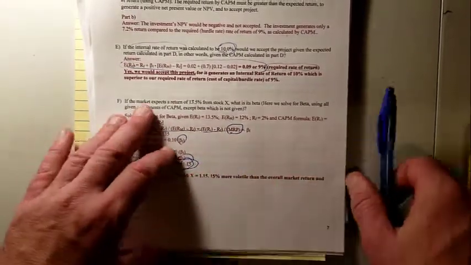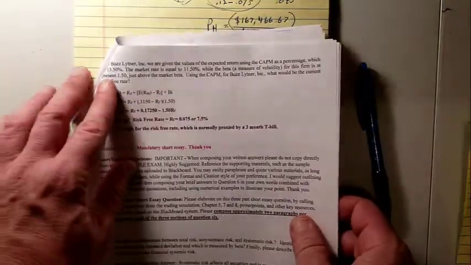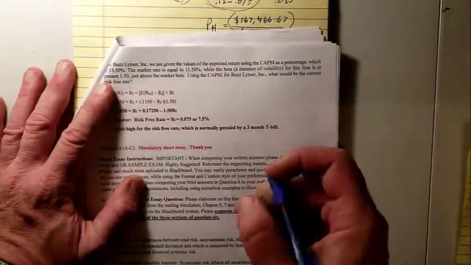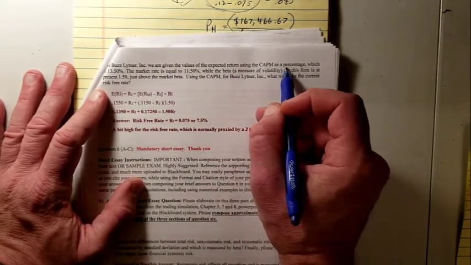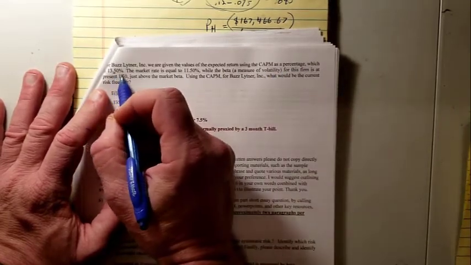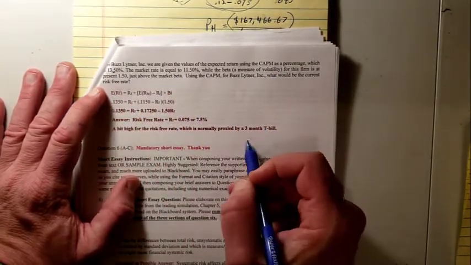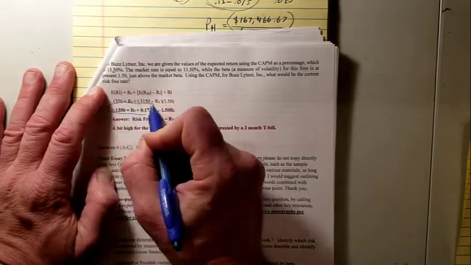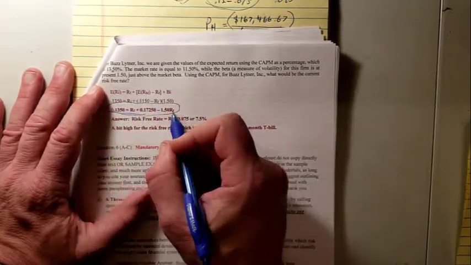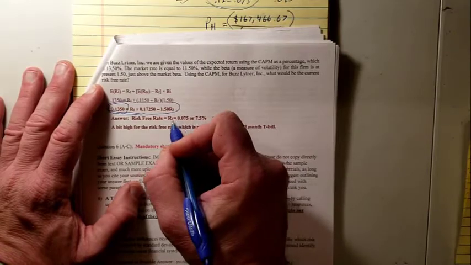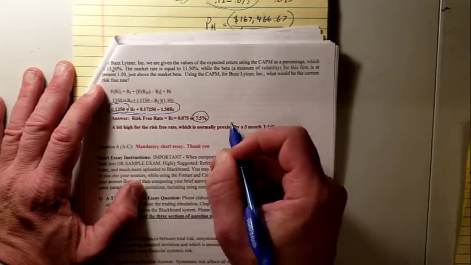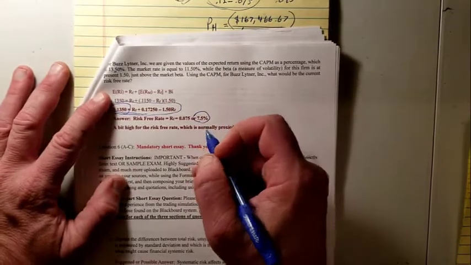And with that, that concludes this part, and then we would go into questions 6 and 7. I'm not going to have you do that. Now, we do have one more in here, Buzz Lightyear, except this is Buzz Lightyear Incorporated. We are given the value of the expected return using CAPM as a percentage, which is 13.50. And in this case, what we are calculating is the risk-free rate. Okay, and I go through how to calculate the risk-free rate if we're given the expected return. And our risk-free rate ends up being 7.5, which is pretty high for a risk-free rate of return or a treasury bill.